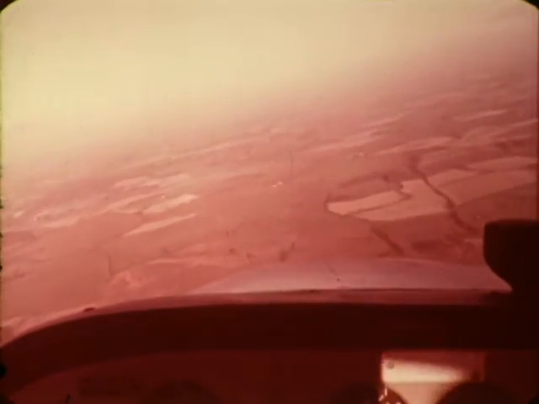We can turn in a glide. Or we can turn in a climb, so long as we use the controls to give the airplane the extra lift it needs in the turn.